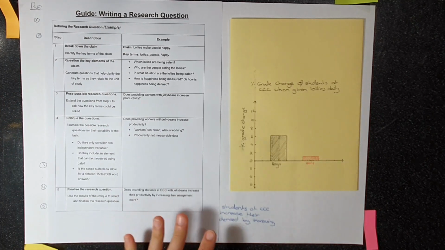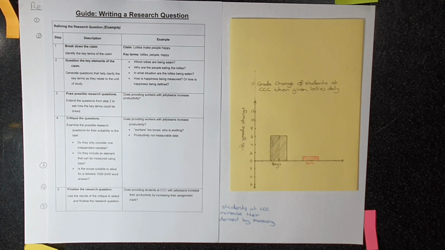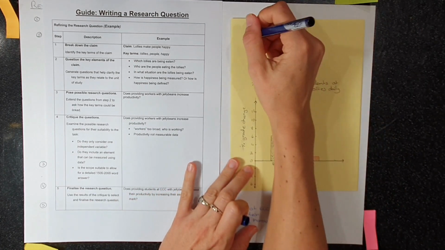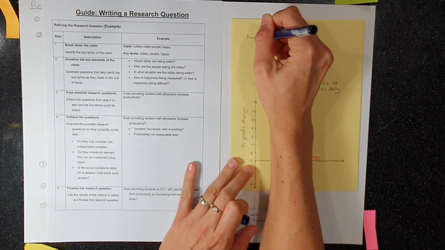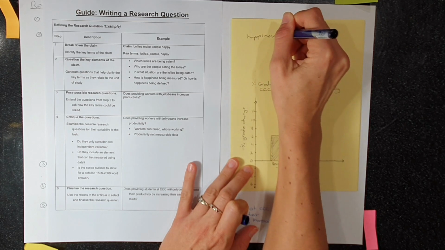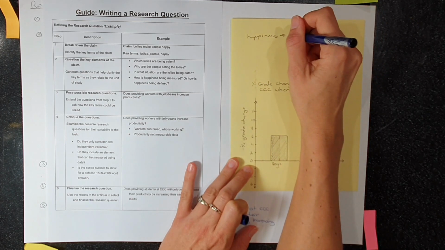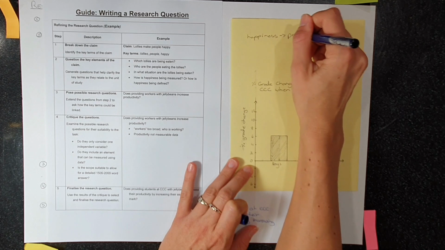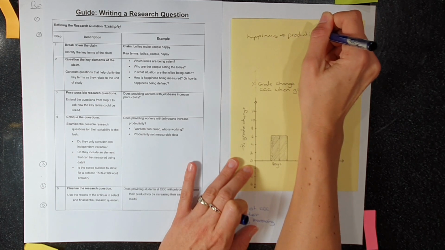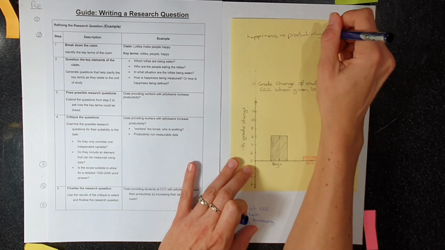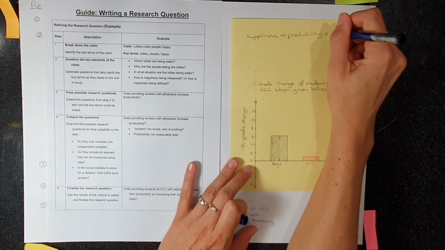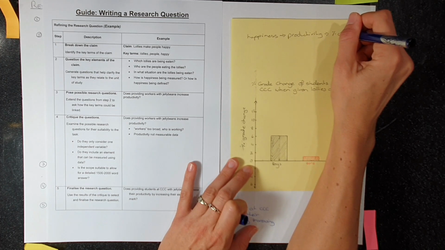So we have made this link, I'm just going to grab a pen very quickly. We have made this link between happiness being an effector on productivity, that is going to be measured by a percentage grade change.